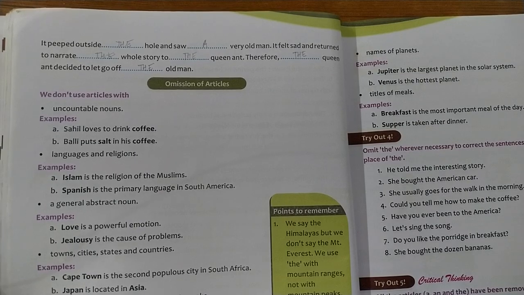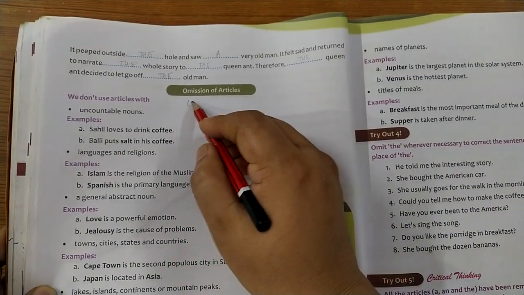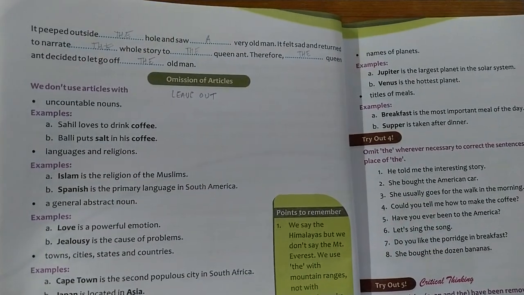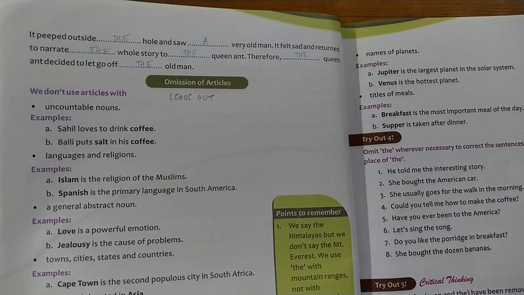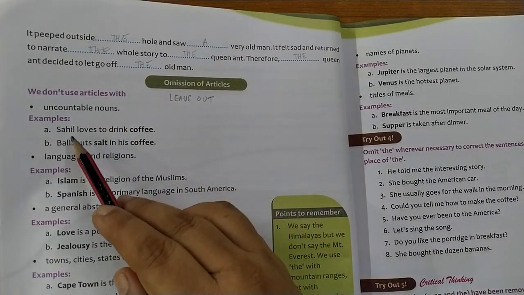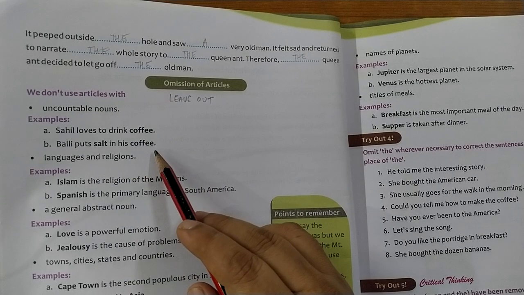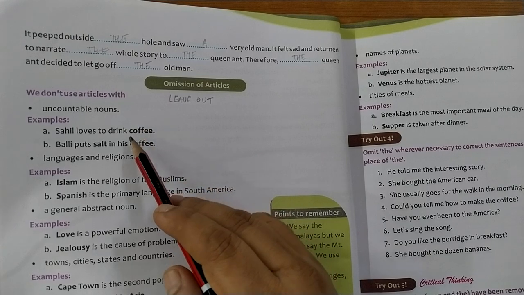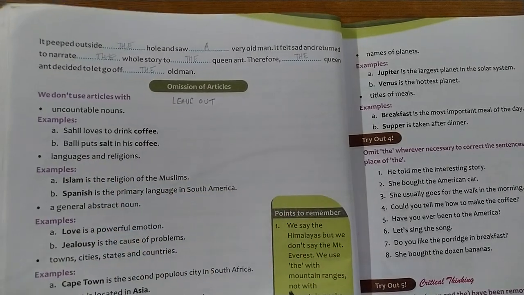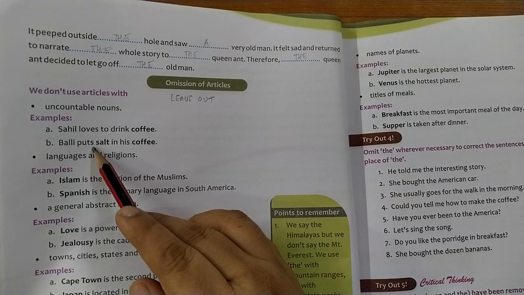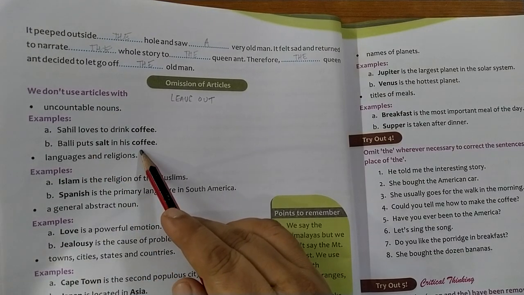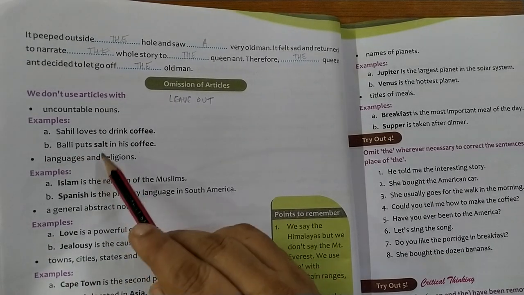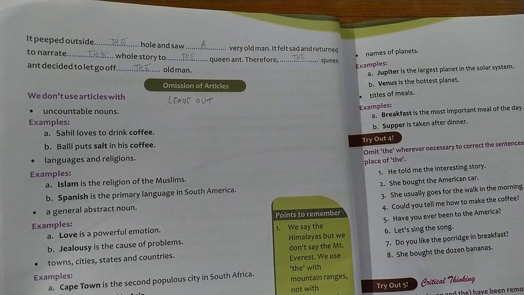Now, omission of articles. Omission means to leave out. Now in certain cases we will not use articles. We don't use articles with uncountable nouns. Example: Sahil loves to drink coffee. Can we count coffee? No, we cannot. Coffee is an uncountable noun, so no article before the noun coffee. Balli puts salt in his coffee. Salt uncountable? No article before it. Coffee uncountable? No article before it. "Balli puts a salt in his coffee" is wrong, because these are all uncountable nouns.